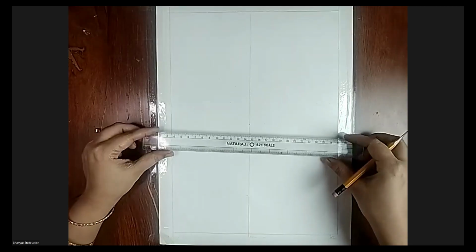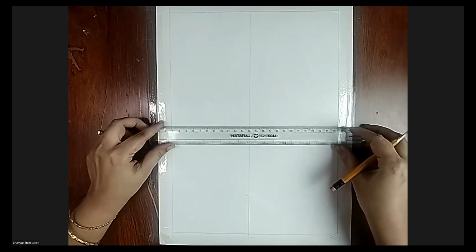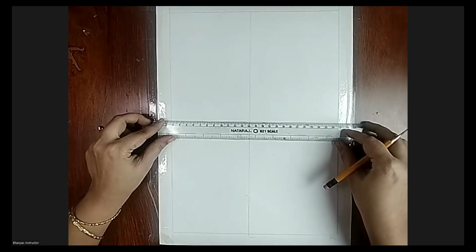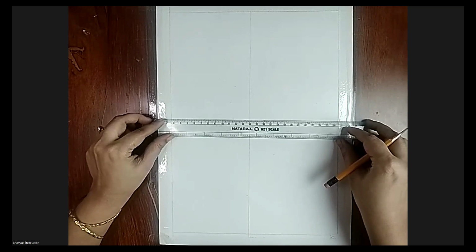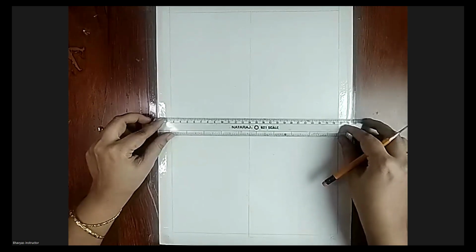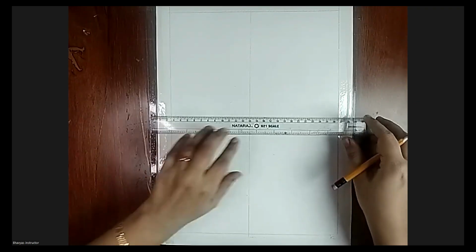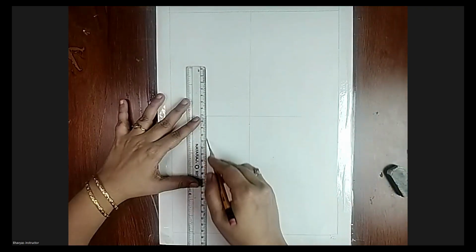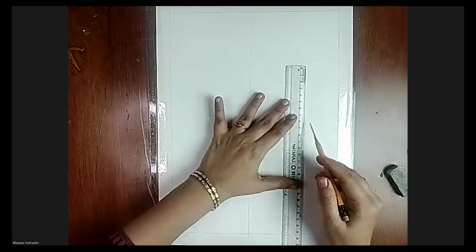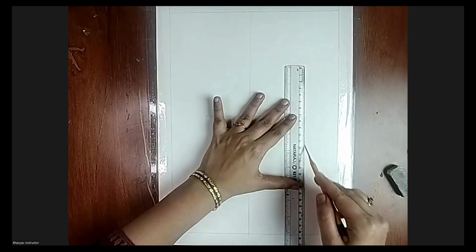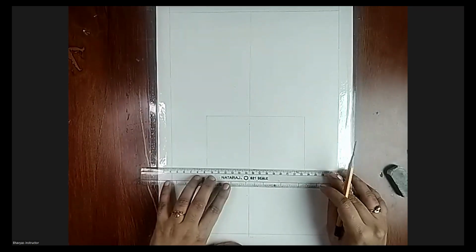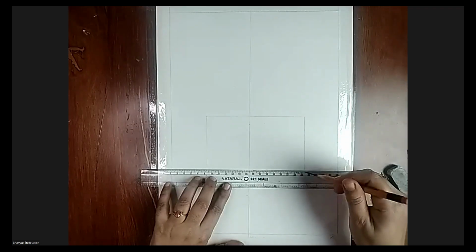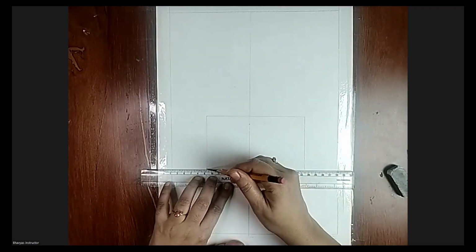Okay, now above the center point, a little bit above the center point, just draw a horizontal line, a vertical line, and one more vertical line, and make it a rectangle like this.